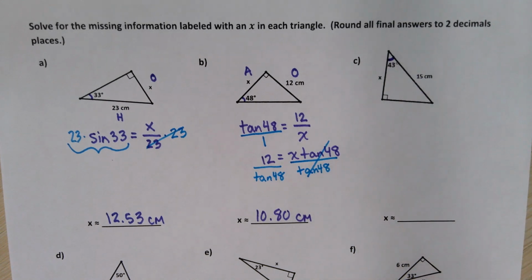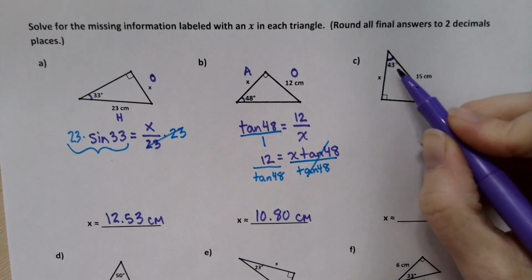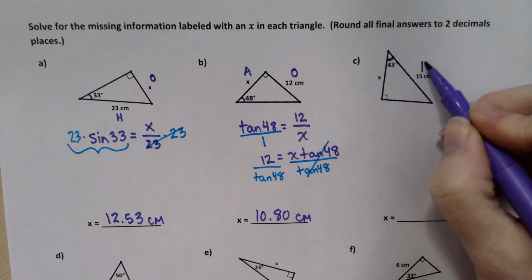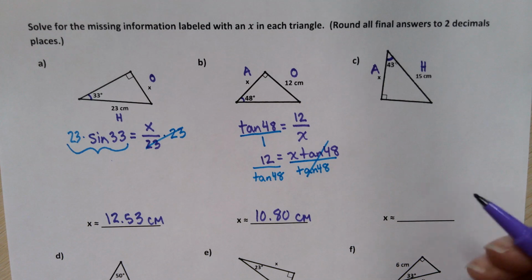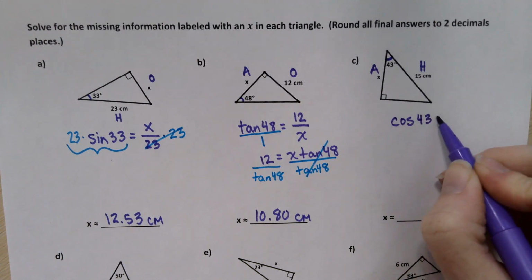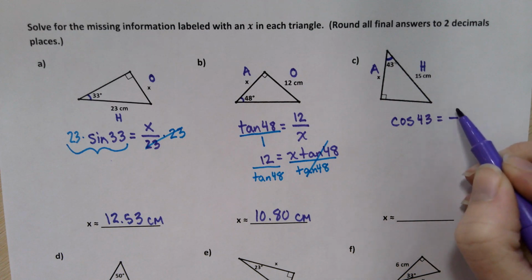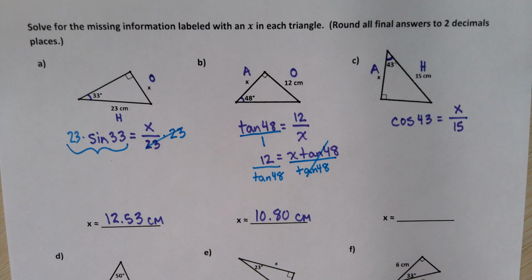Reference angle of 43 moves to the top for example C. We do not have the opposite side on the other side of the triangle, but we do have the hypotenuse across from 90 and the adjacent right next to the reference angle. Adjacent and hypotenuse cause me to pick cosine for my equation, which means the ratio is adjacent over hypotenuse.